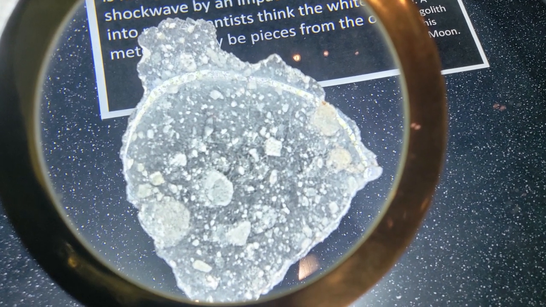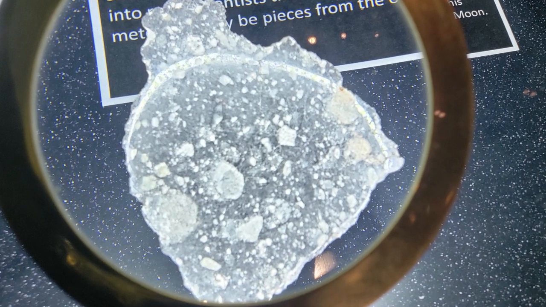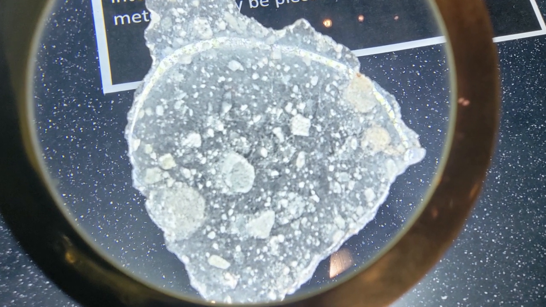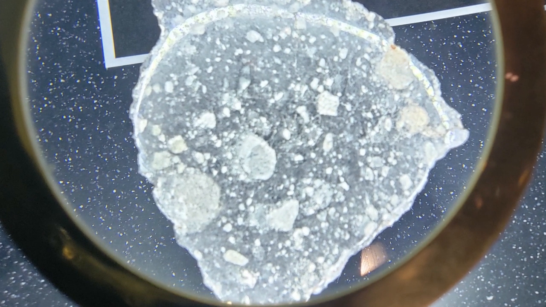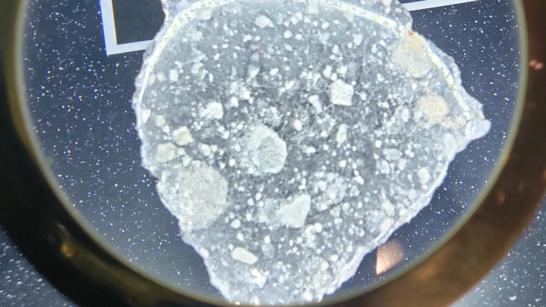Here's the lunar meteorite we took a glimpse of a few weeks back. This is a rock that was flung from the moon when it was hit by a meteorite. The small moon rock traveled through space and eventually hit the Earth. This is our lunar meteorite.